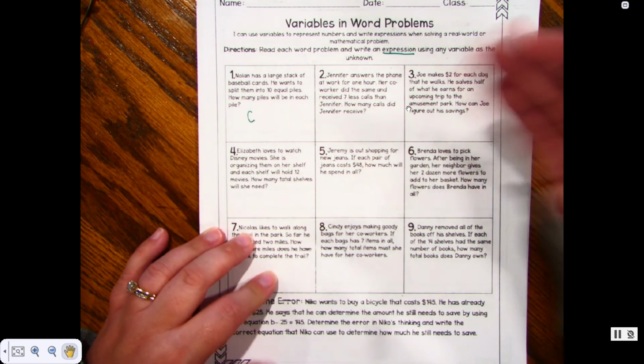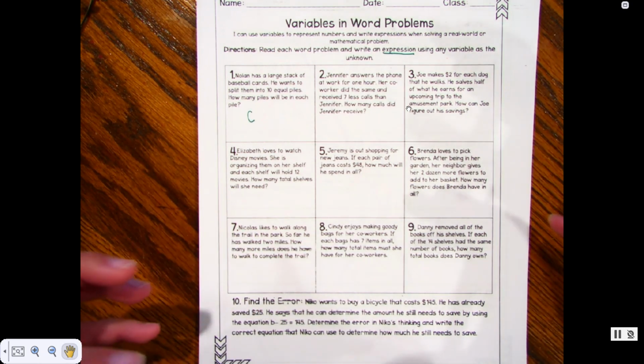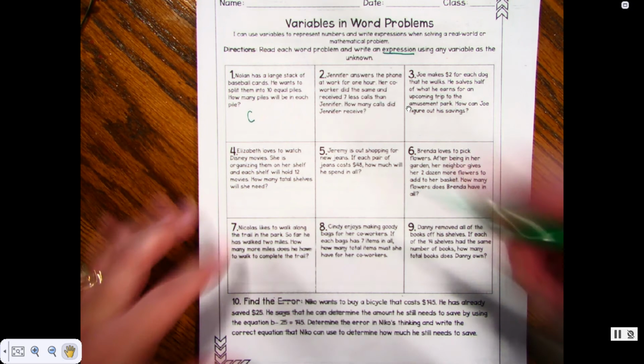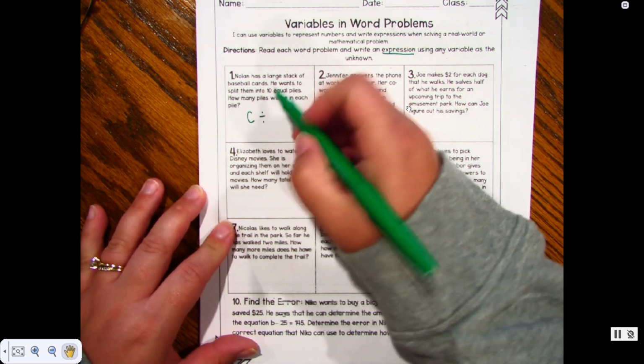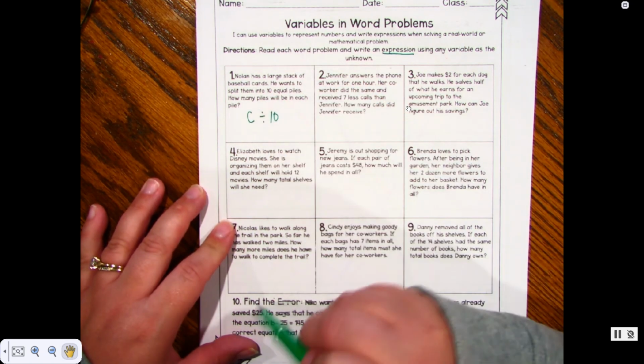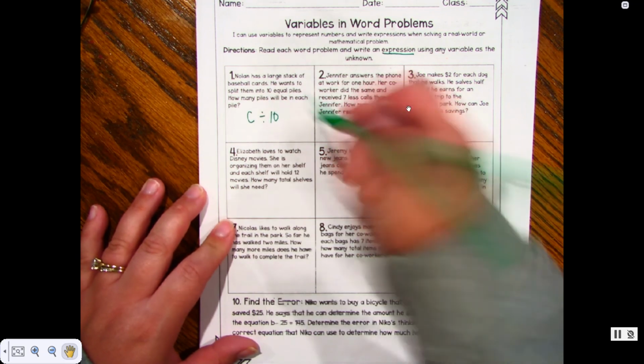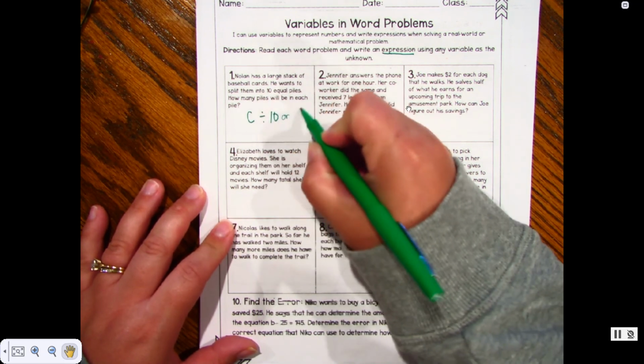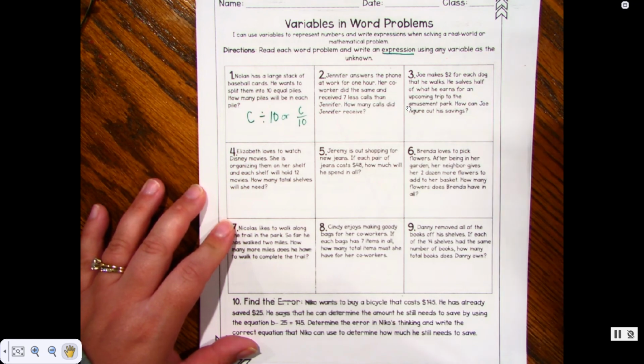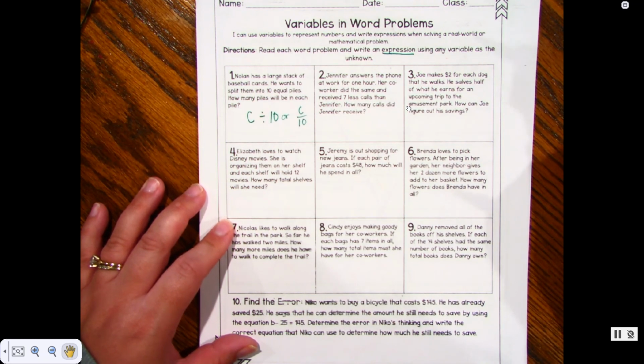And if he's splitting them up, what operation is that? It's division. So C divided by how many? 10. Okay. So you can write it like that. Or remember, fractions also represent division. So either one of those.